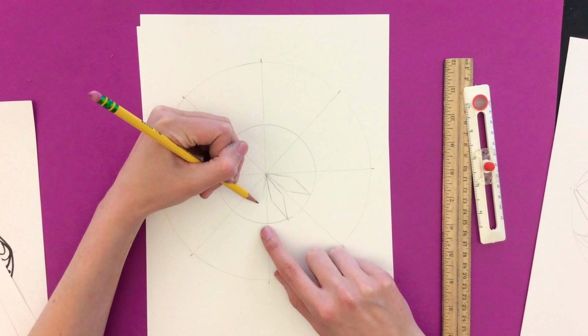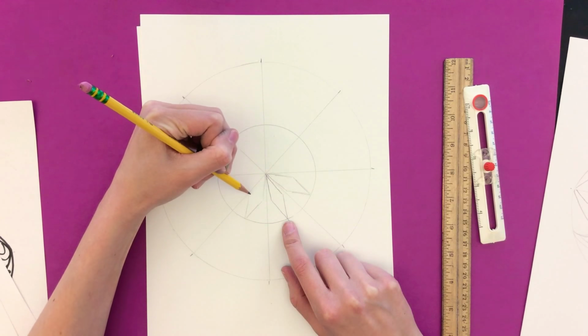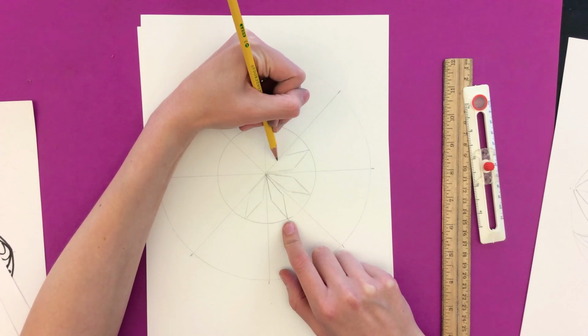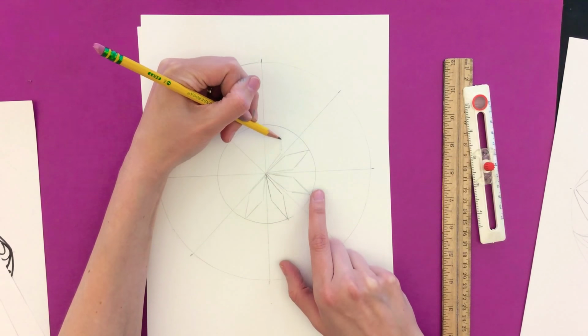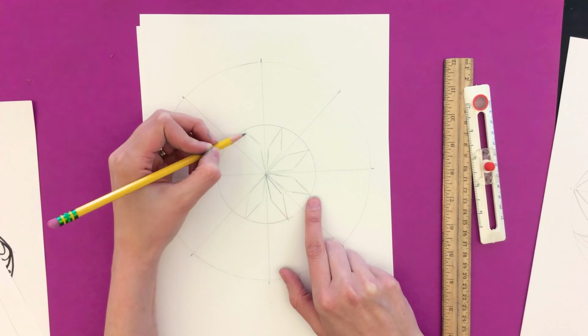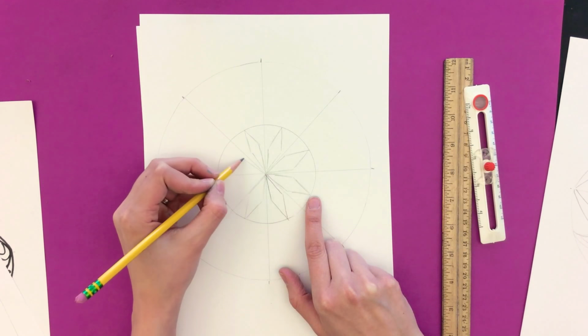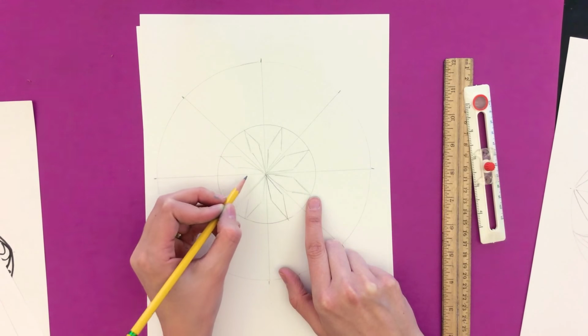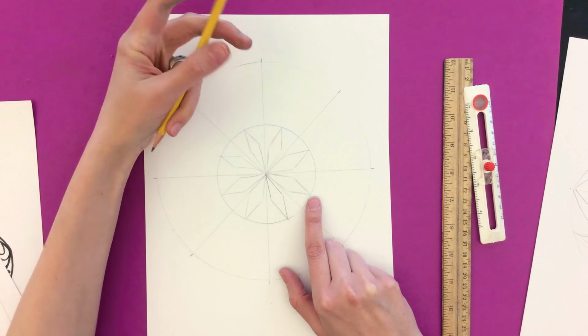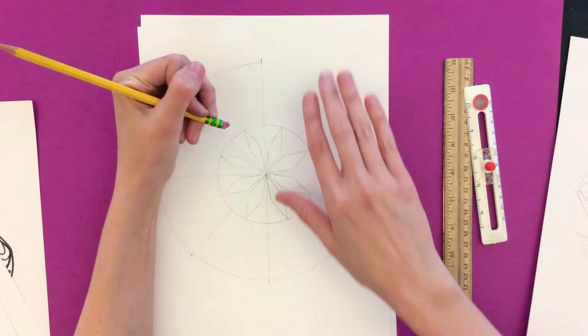So now I know, okay, my diamond touched the edge here. So since it's a perfect circle, because I used my compass, I can go around like this. Now I can choose to keep the circle as part of my design, or I can choose to, when I'm done, erase my circle. And that's why I recommended to you that you draw it very lightly. Okay, so you would just erase from here.